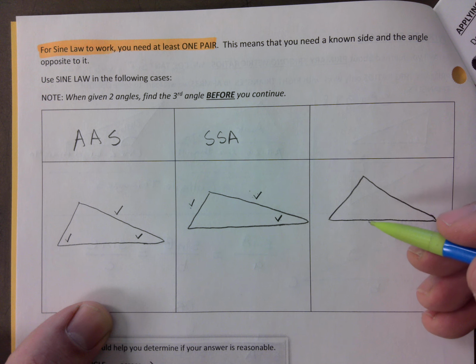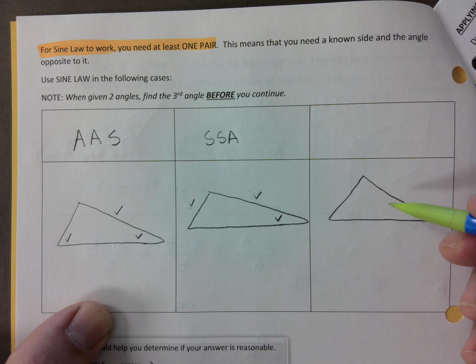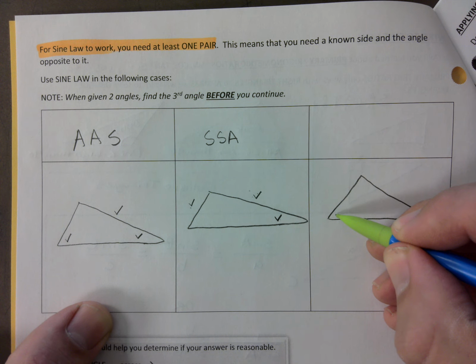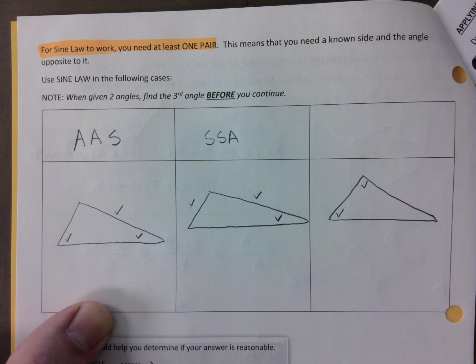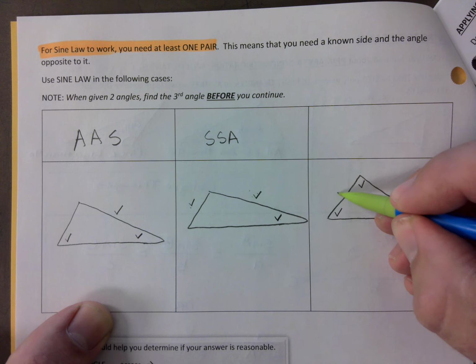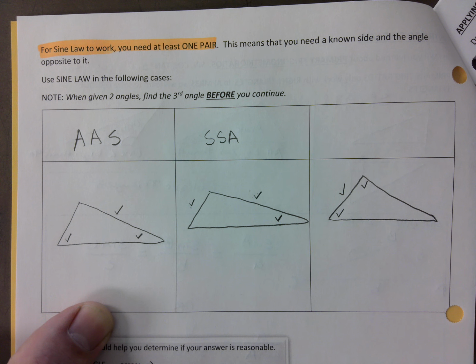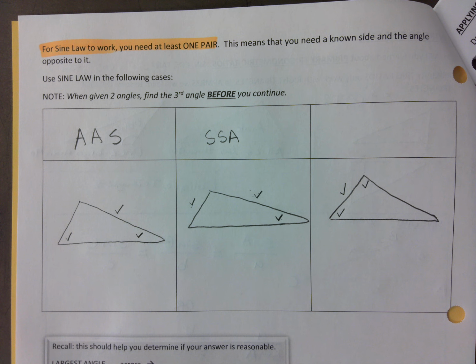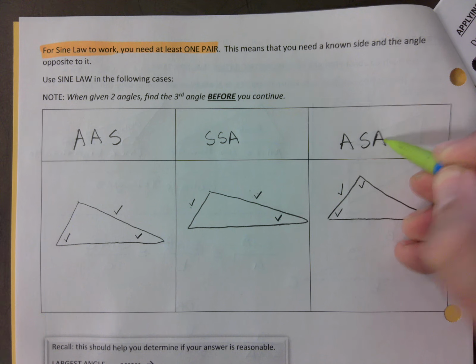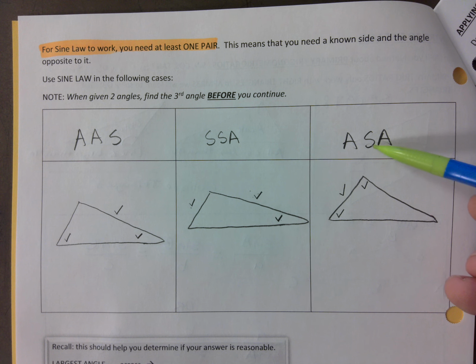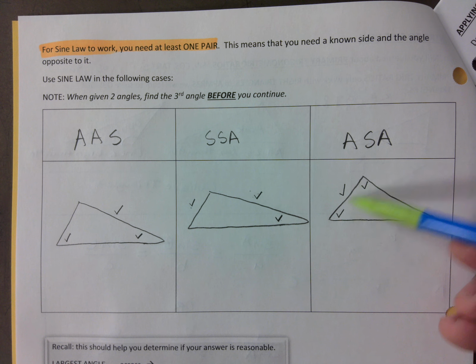And the next one is, watch this one. This one is probably the trickiest one, is you know two angles. You will know two angles, so let's say these two angles here, and you'll know the side that connects those two angles. Okay? So this one is angle, side, angle. So the side is kind of in between.